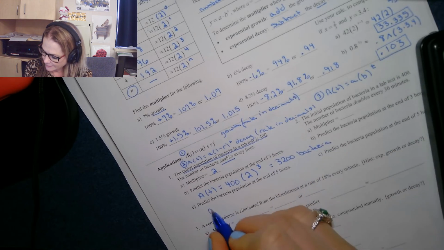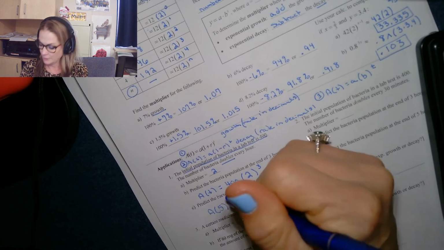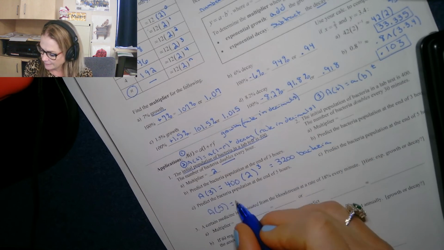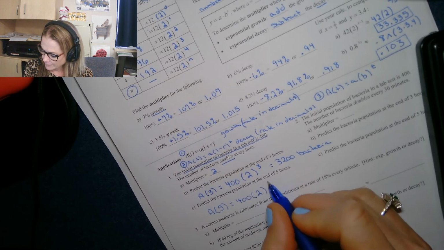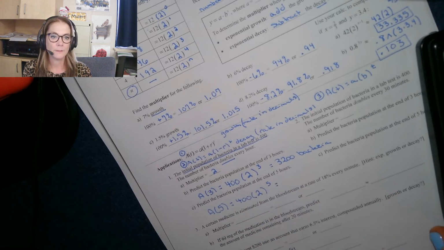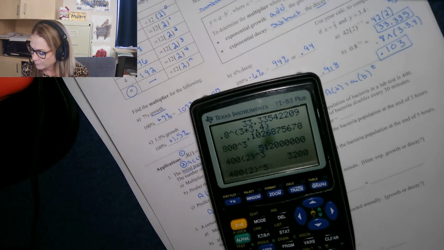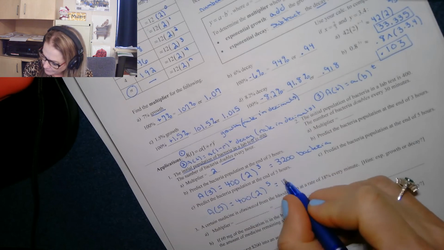All right, at the end of 5 hours, so really you're putting in 5, just using our function notation. So we were putting in 3 into the time. This is an exponential equation because the exponent is a variable. Now we're putting in 5. So you obviously will be using a calculator here. So 400 parentheses 2, 5. So now we're at 12,800 bacteria.